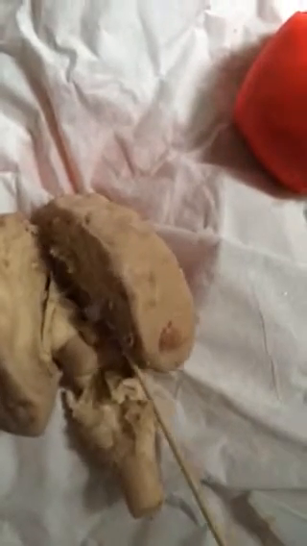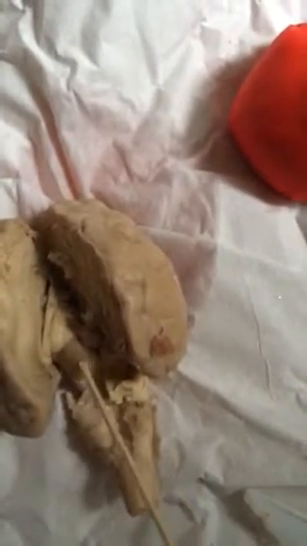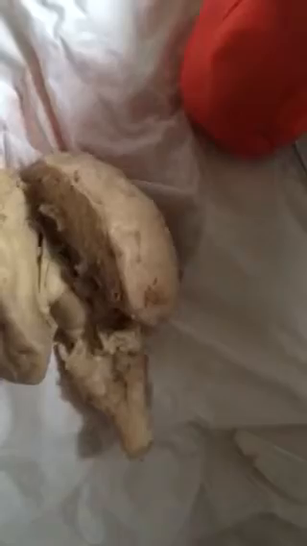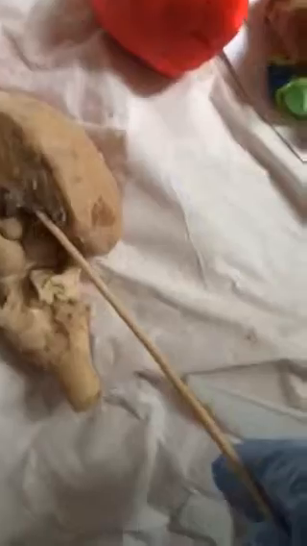Open up the brain. You see these two rounded structures right here would be the... I open my brain over here also, we're looking at the thalamus. And in between the thalamus, you'll see the pineal gland.